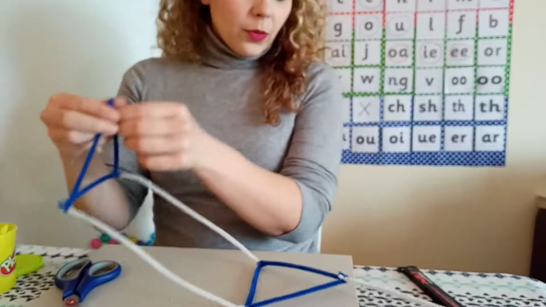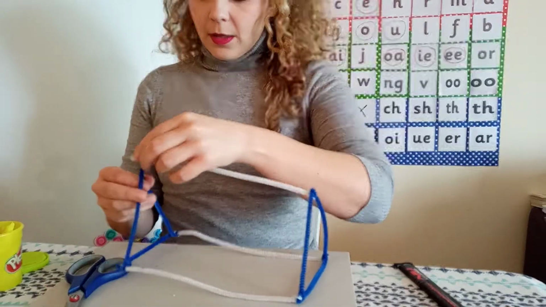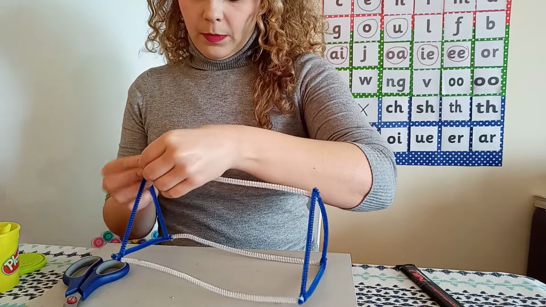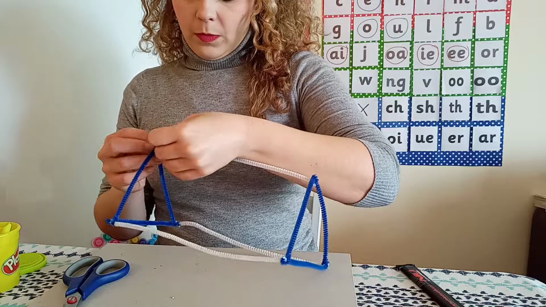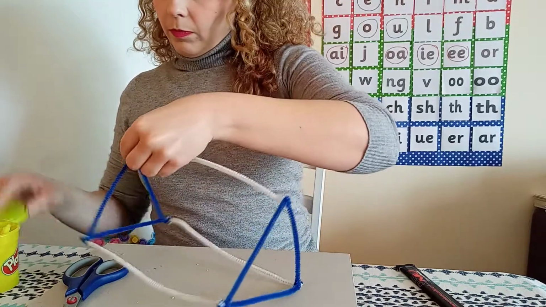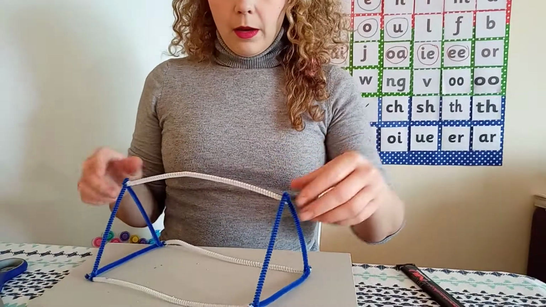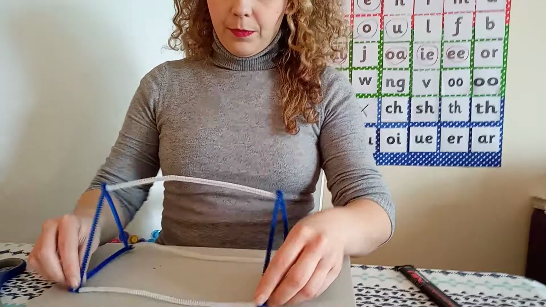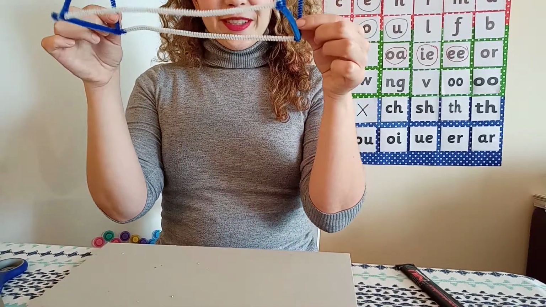These two and the top one. Put this away. And guys, look what I've got here. A triangular prism.